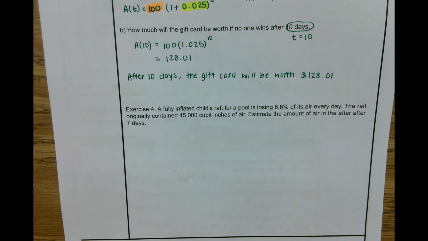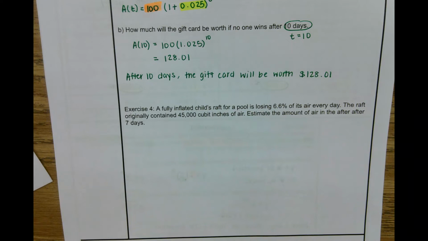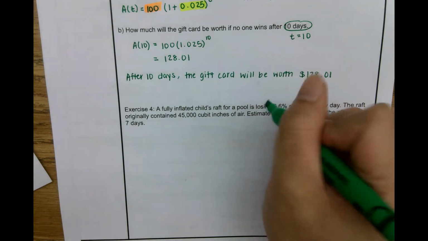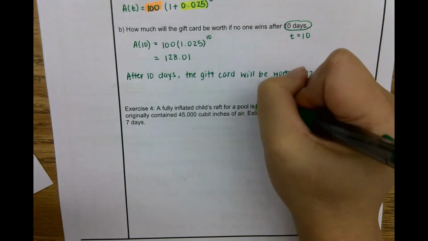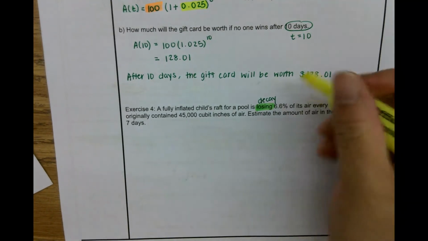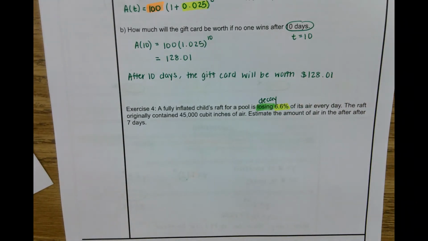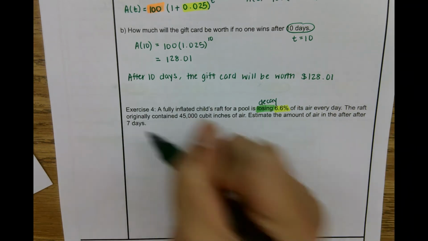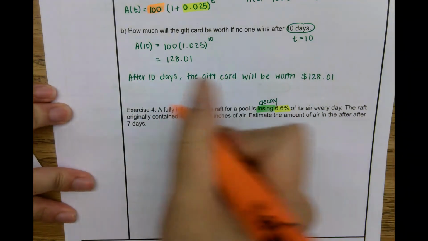Here, a fully inflated child's raft for a pool is losing. Key word, it says losing. So this tells me we are probably decreasing or decaying. Losing by how much? 6.6%. This is my rate. I just need to change it into a decimal without the percentage. It says the raft originally contained 45,000 cubic inches of air. So originally contained tells me that's my initial amount.